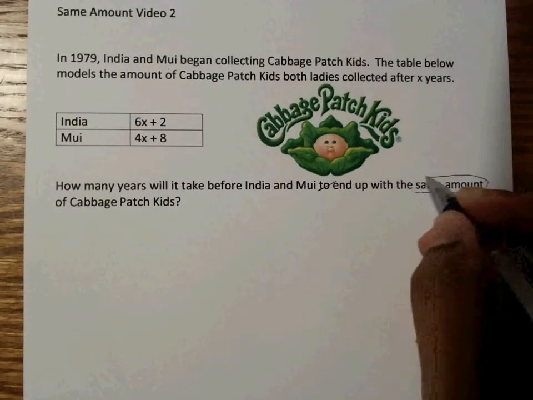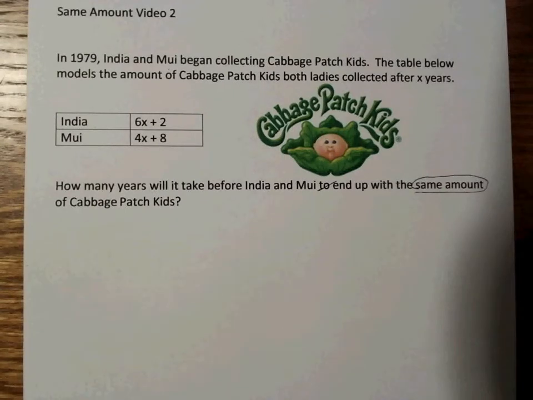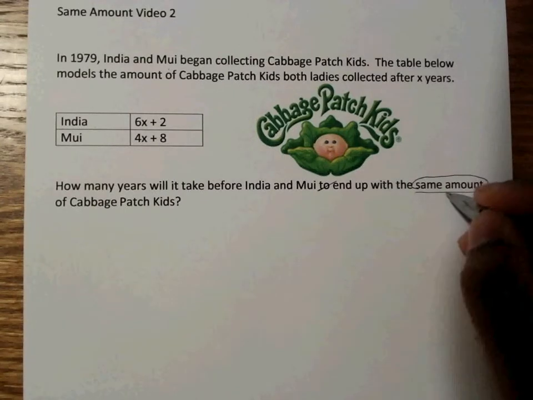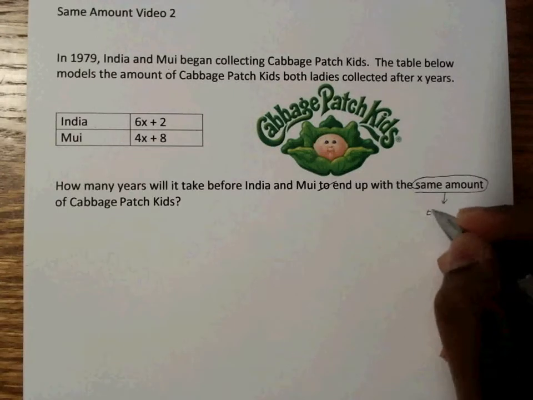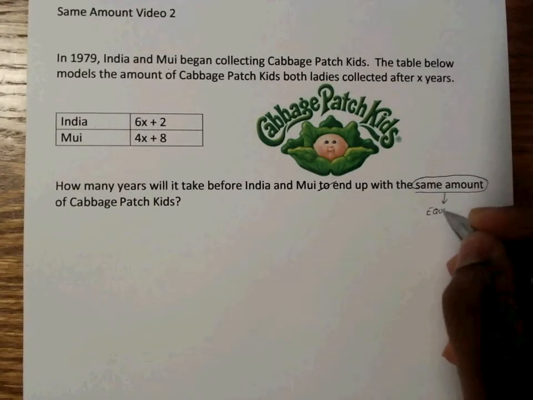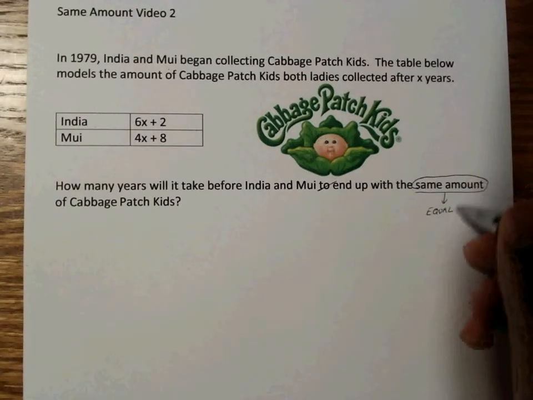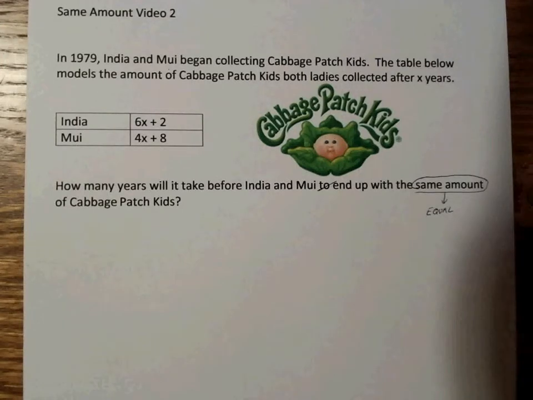And who can tell me from the last video, same amount is the same thing as equals? That is correct. We're going to put equals. So you can think of same amount and equal as being synonyms.